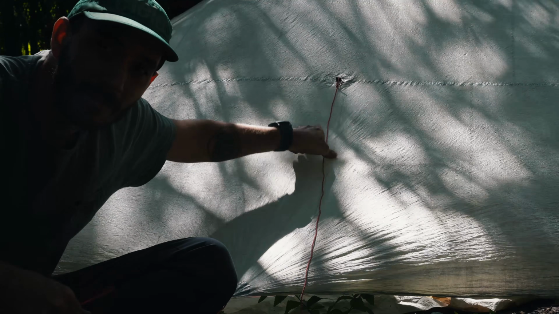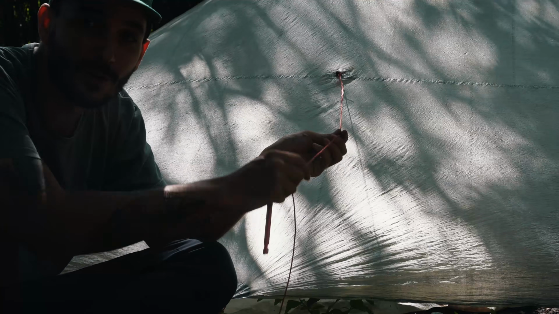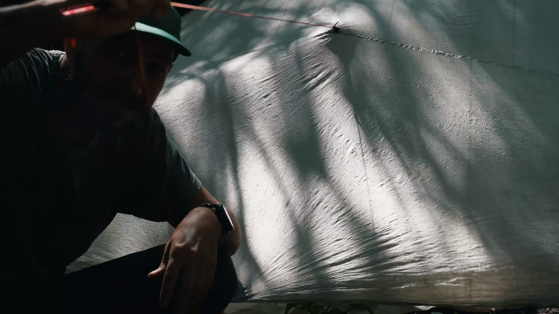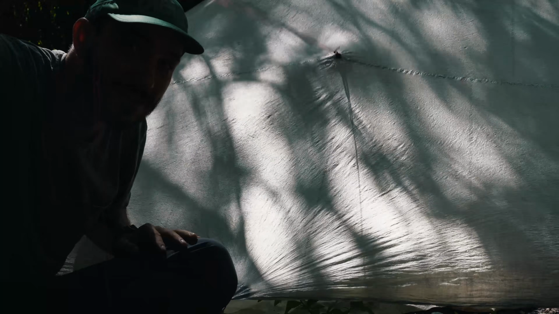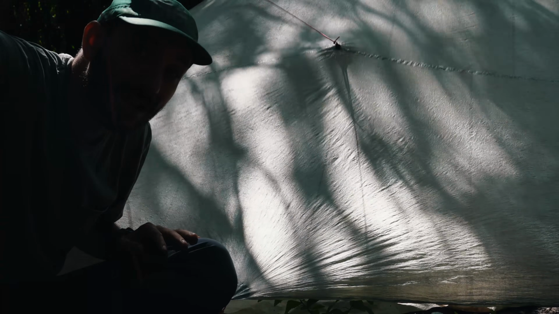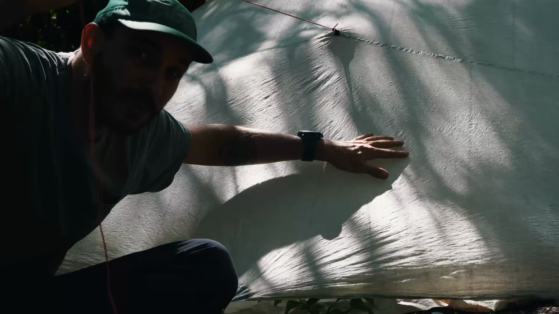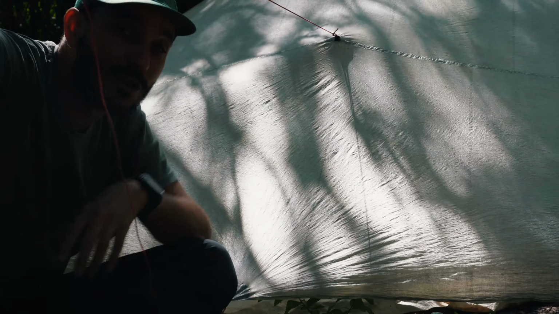Now, my last little tip here is to use pullouts. Now, what this is going to do is when I pin this out, stake it to the ground, it pulls the tarp outward. So I think you can see when I pull this out, not only does it make the tarp tighter, a better pitch, more storm worthy, but it's also giving myself a lot more space underneath.